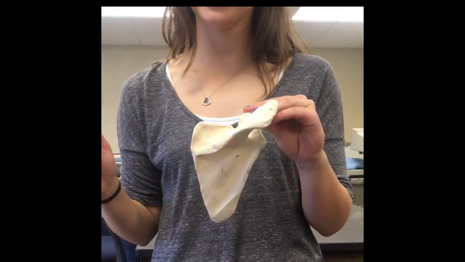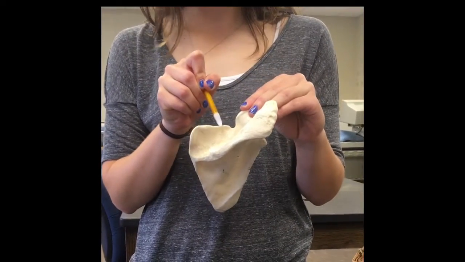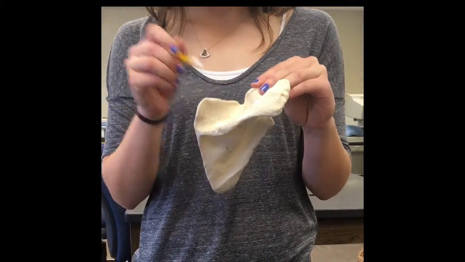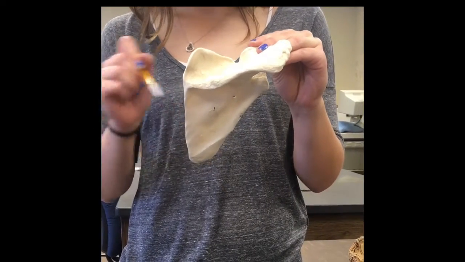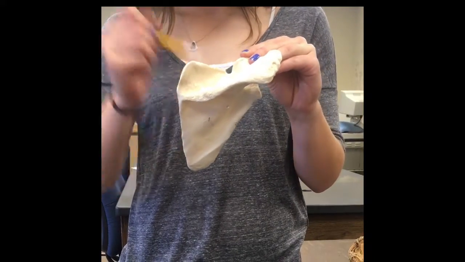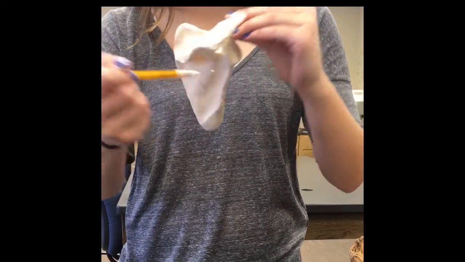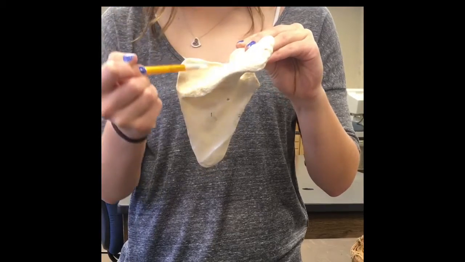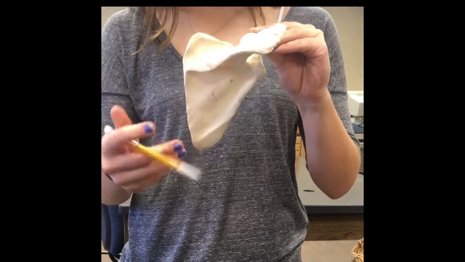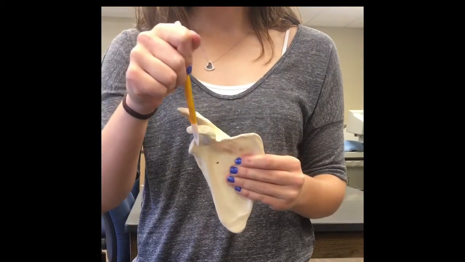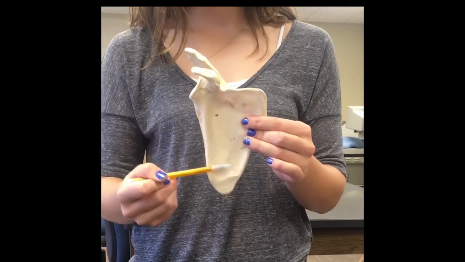This is the posterior view of a right scapula. This is the superior border, the superior angle, the medial border, the inferior angle, the lateral border, the acromion process, the glenoid fossa, the spine, the supraspinous fossa, the infraspinous fossa. Then you have the coracoid process, the suprascapular notch, and the subscapular fossa.